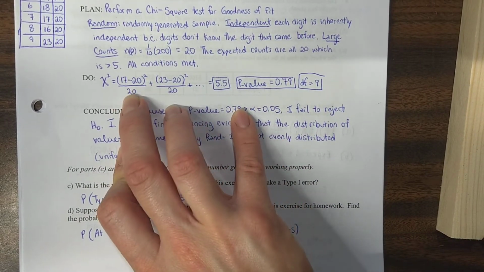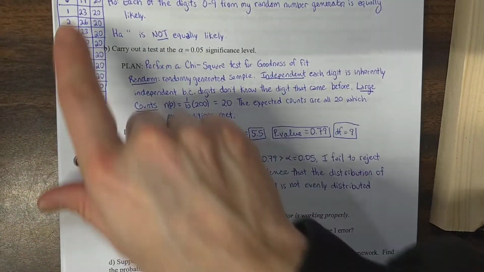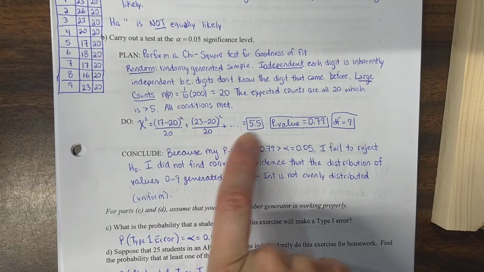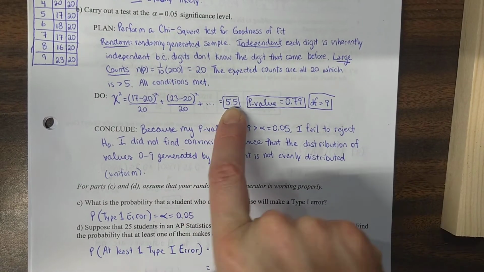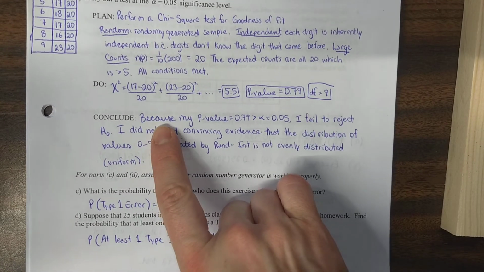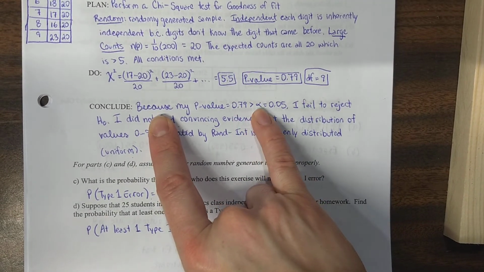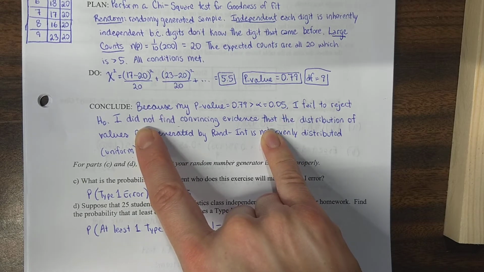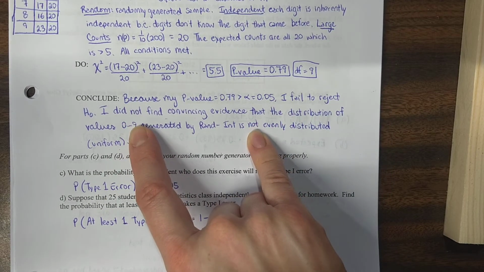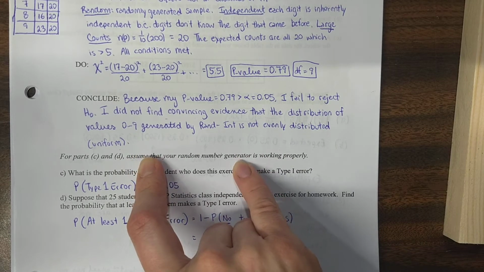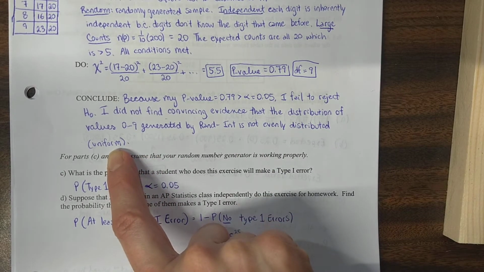Do: chi-square is observed minus expected squared over expected for the first component, okay, and then for the second component, and so on. And I get a 5.5. My p-value is 0.79, degrees of freedom is 9. Because my p-value of 0.79 is greater than alpha equals 0.05, I fail to reject H0. I did not find convincing evidence that the distribution of values 0 through 9 generated by randInt is not evenly distributed or is not uniform.